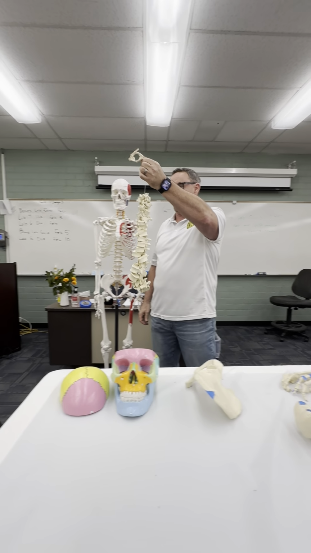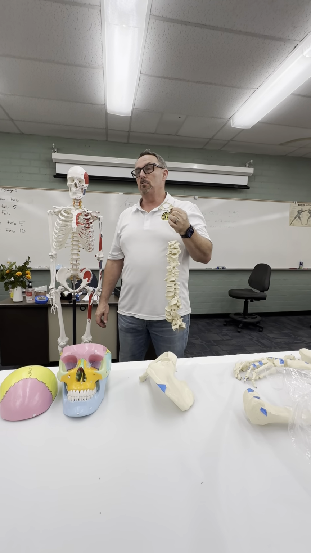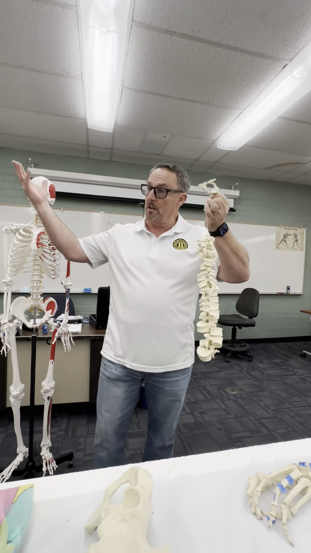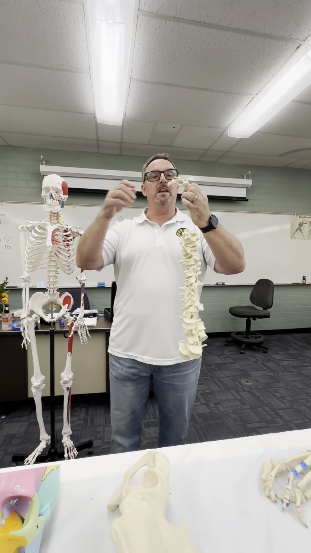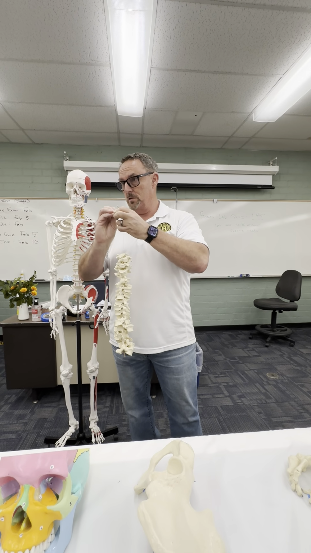Does everybody see this vertebrae here? Yep. This is called the atlas, named because the ancient Roman god, I think, Atlas, was depicted as holding the world on his shoulders. You may have seen that. So this bone is atlas because it holds the world of your skull on its shoulders, okay?